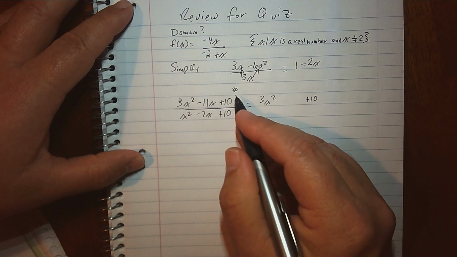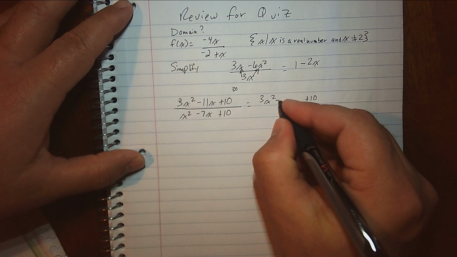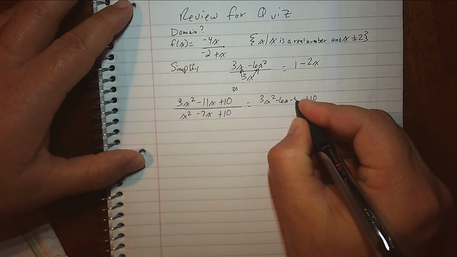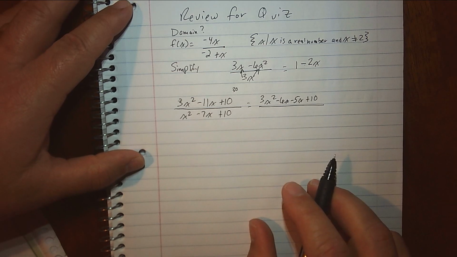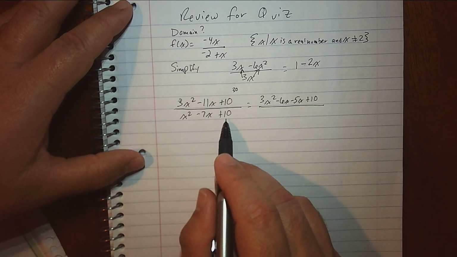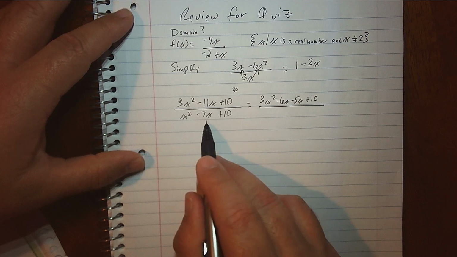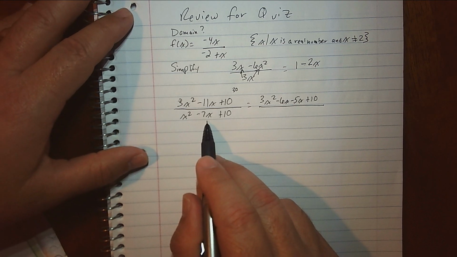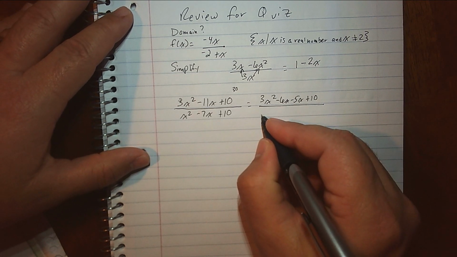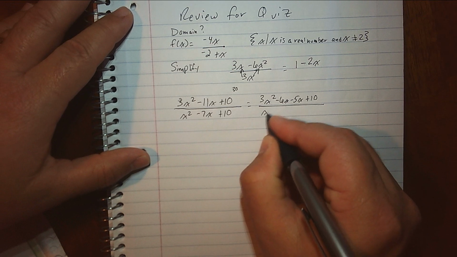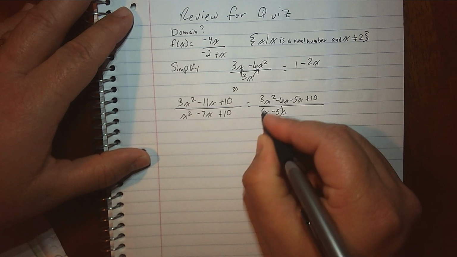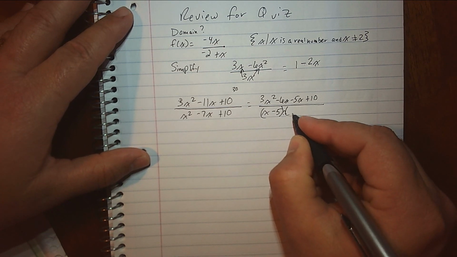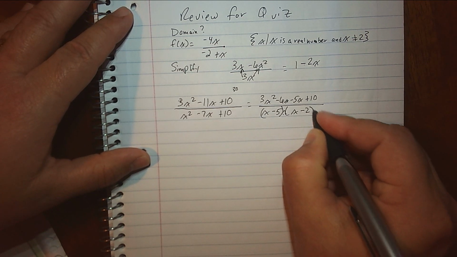And remember, it's negative 6 and negative 5, so negative 6x minus 5x. Let's look at this bottom one. What 2 numbers multiply together to give you 10 that will add up to 7? Well, 5 times 2 is 10. So I've got x minus 5 and x minus 2.